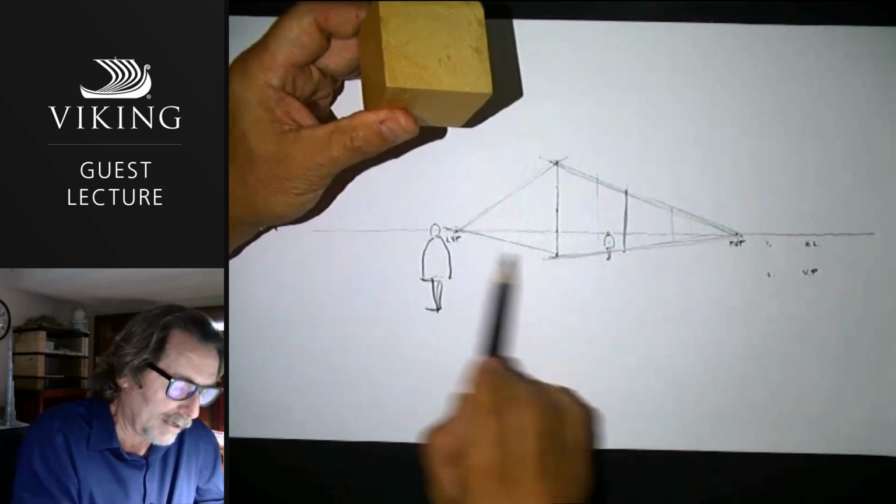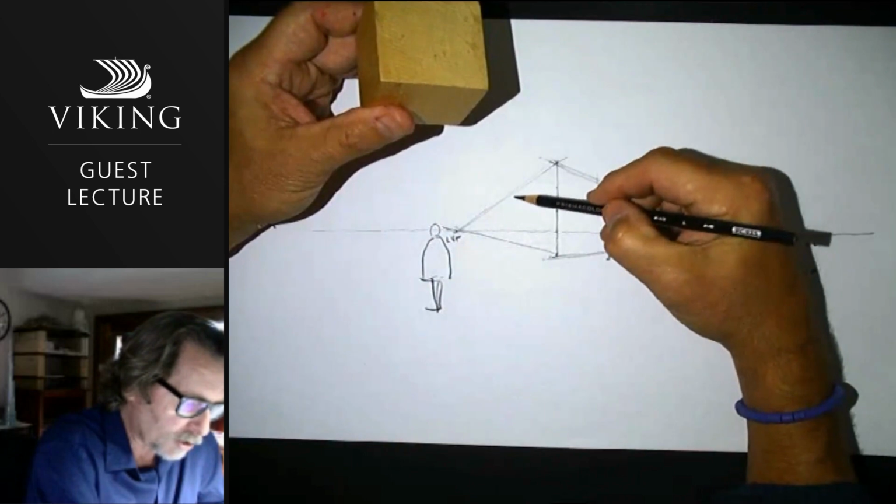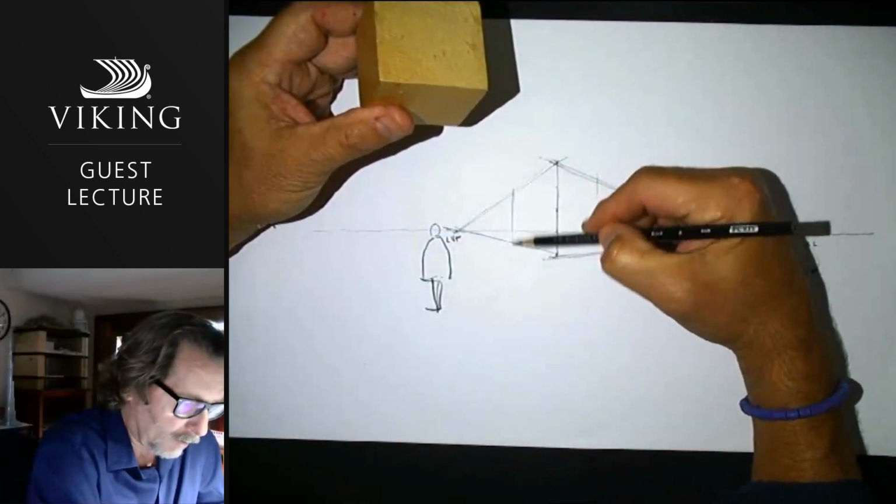Same is true on the other side, but this point is closer now. So now the line will be closer to our original corner, right about there.